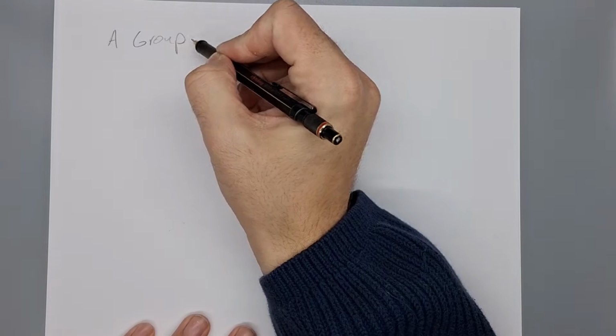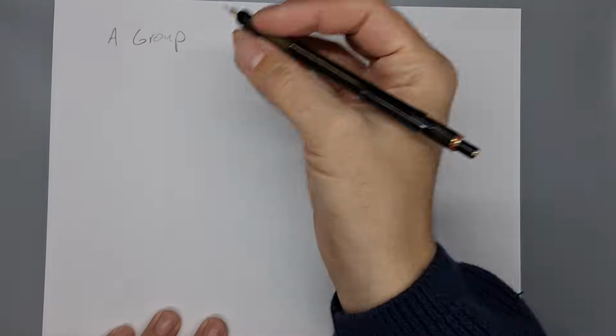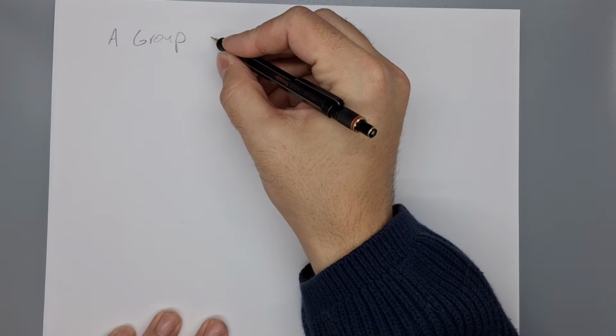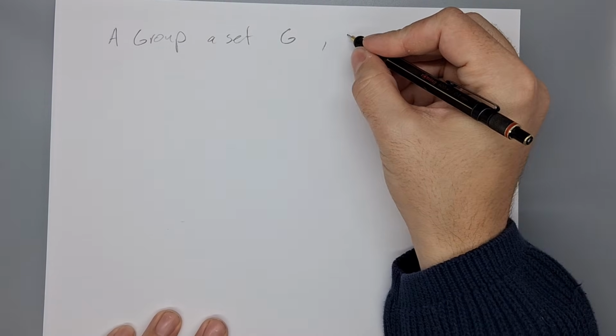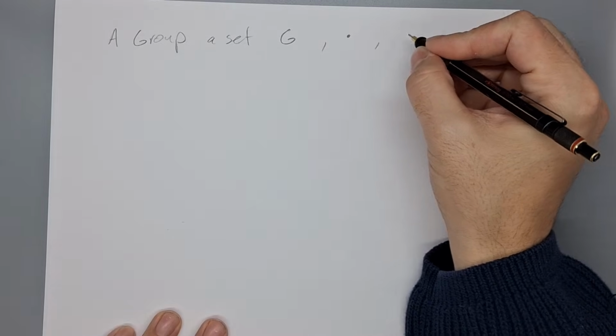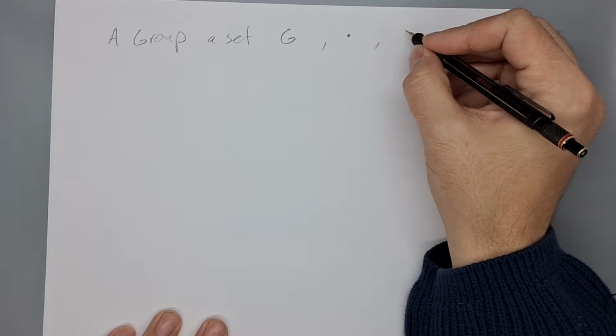A group is a collection of things that have a product or an addition, some sort of operation where you combine things. So there is a set G, and it has a product, or sometimes you'll see a sum used when it's commutative.